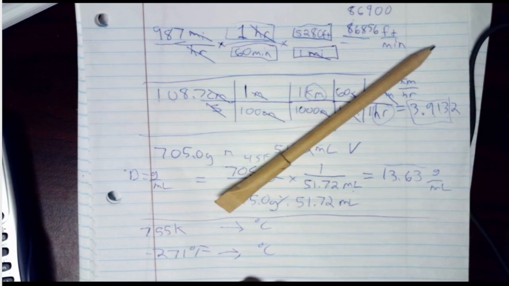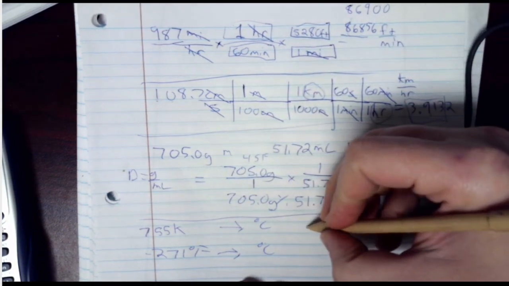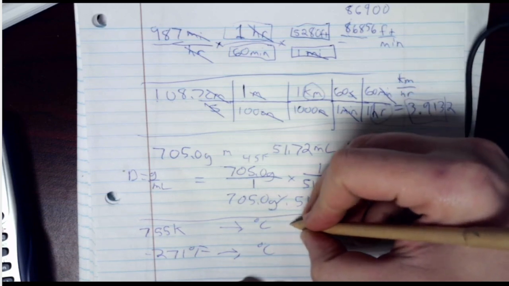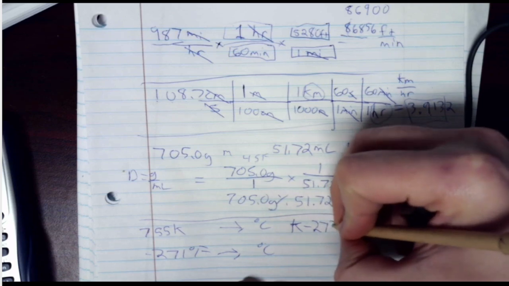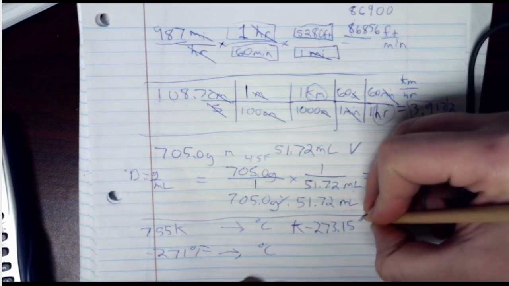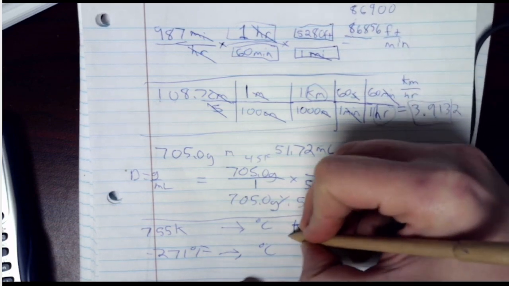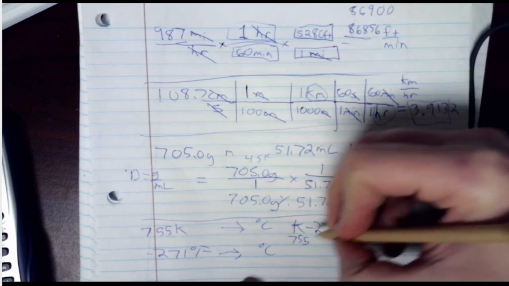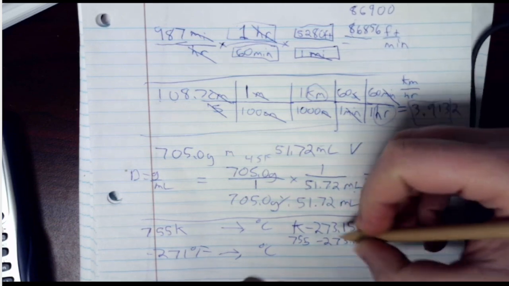So let's solve those. Well, this one, the equation is Kelvin minus 273.15 equals Celsius. So we have 755 minus 273.15.